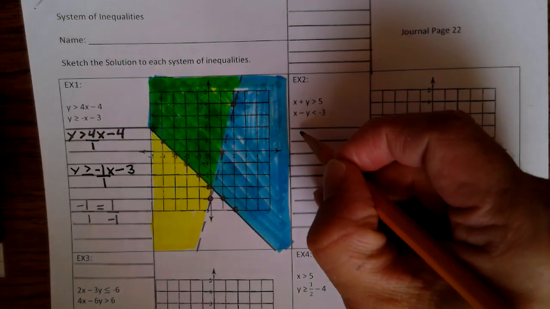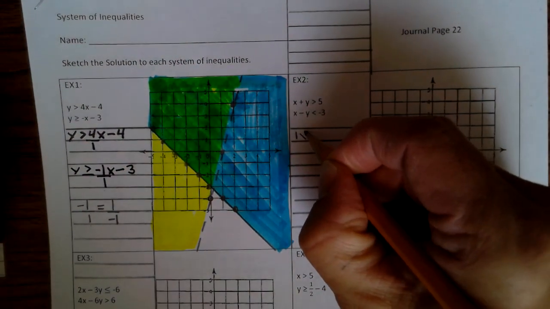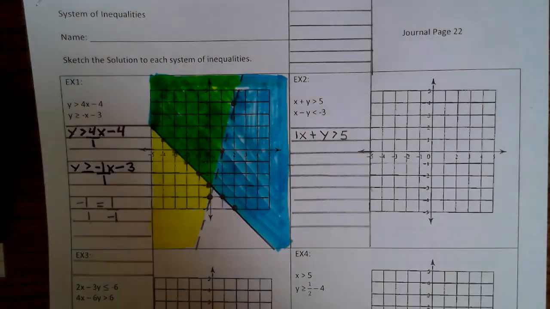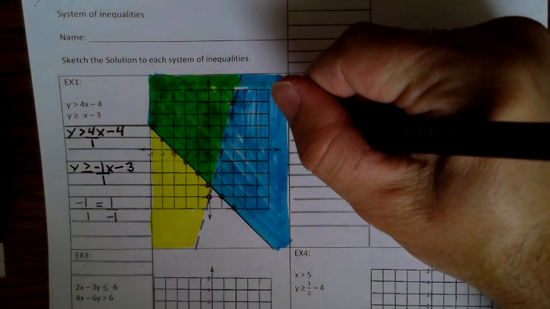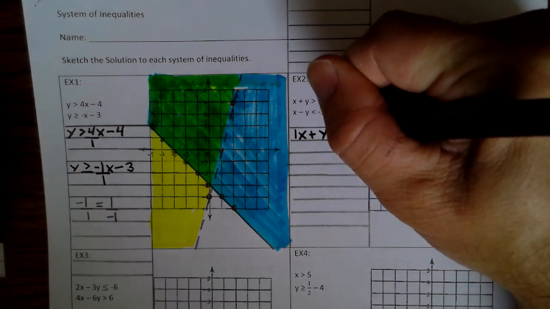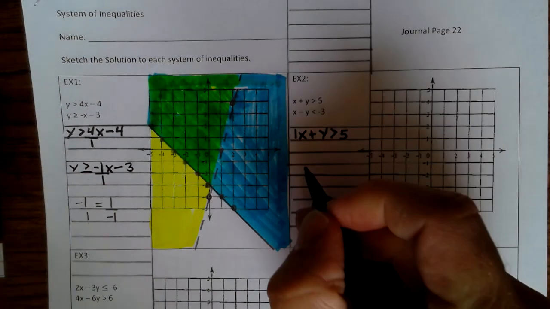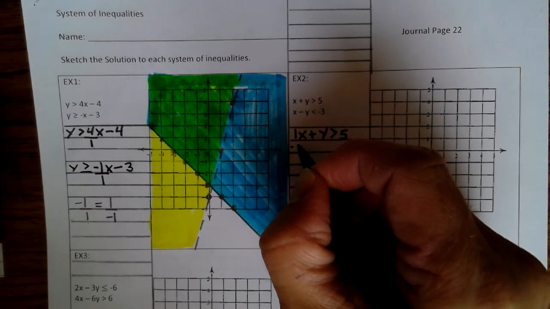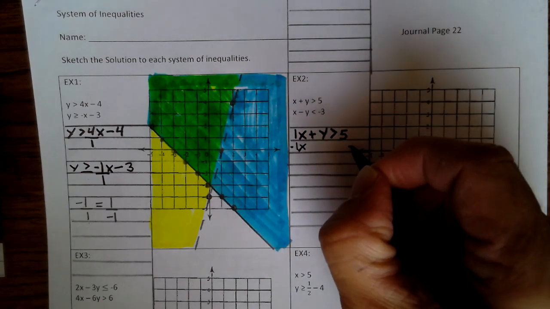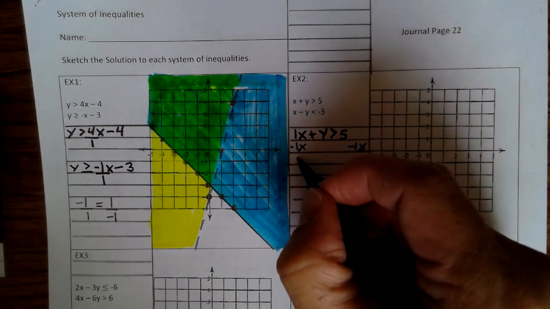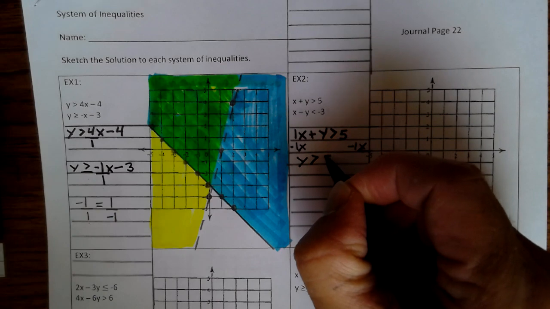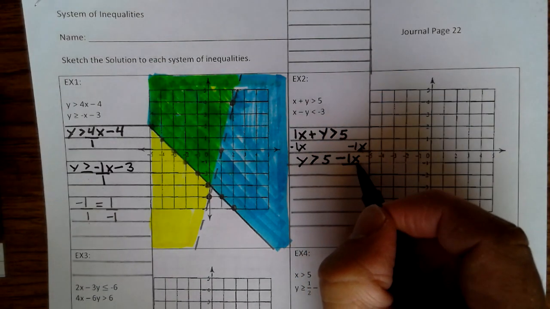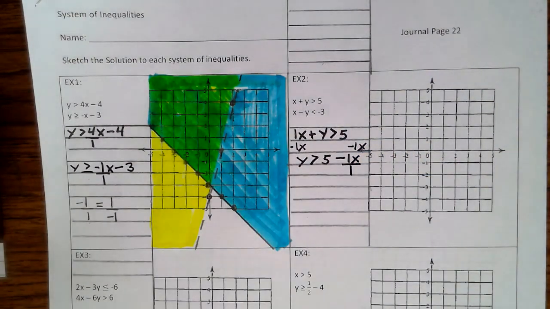So we need to solve each inequality for y to graph it. So here we need to subtract 1x from both sides. So then you get y greater than 5 minus 1x divided by 1.